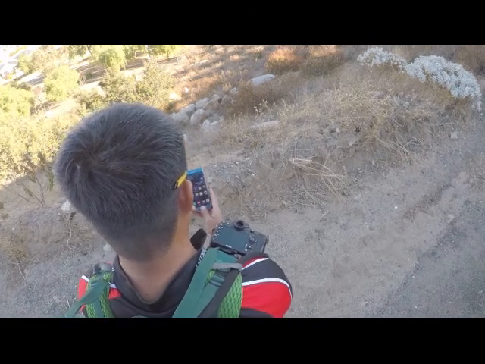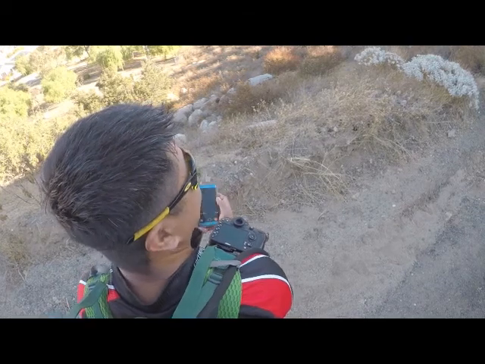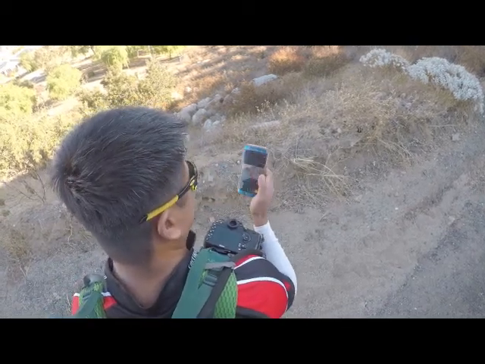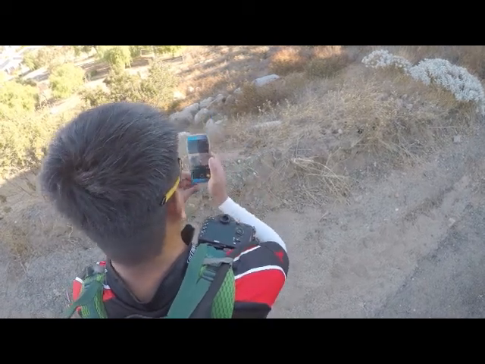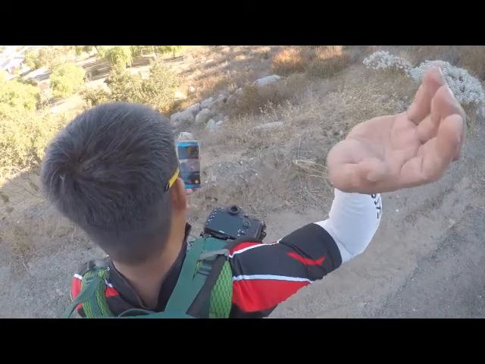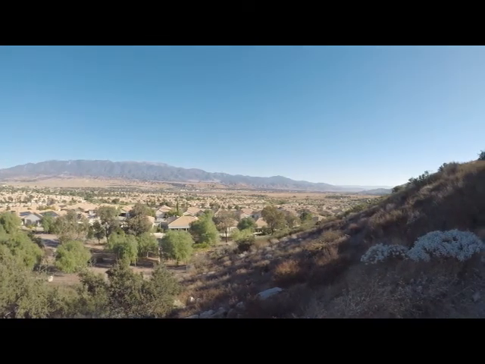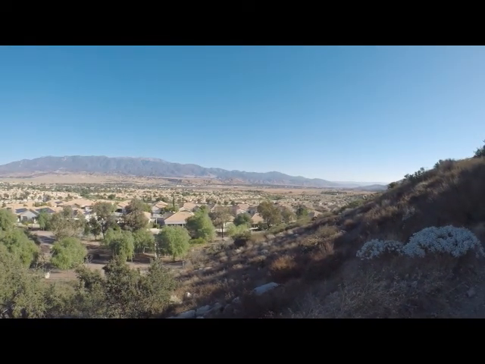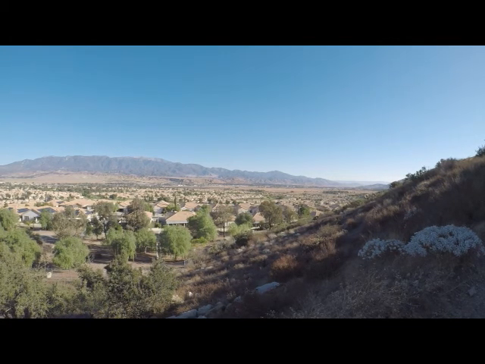I control the GoPro through my app, phone app. So that's it. It's pretty easy. And then I turn the GoPro by reaching up, pointing up, so I can see what it's looking at. 60 pounds right now is really heavy. I'm hoping that I can get used to the weight.